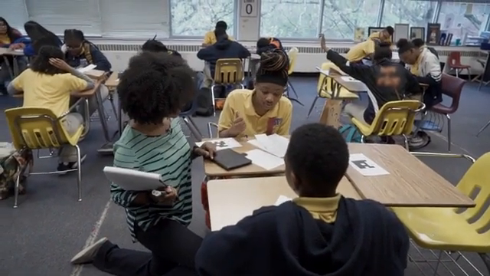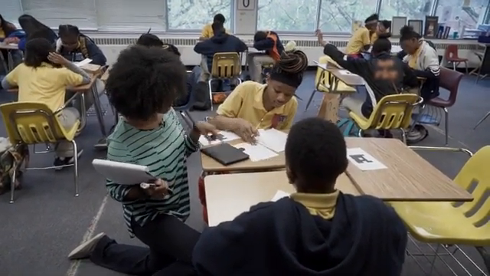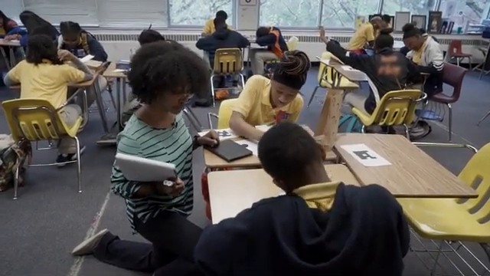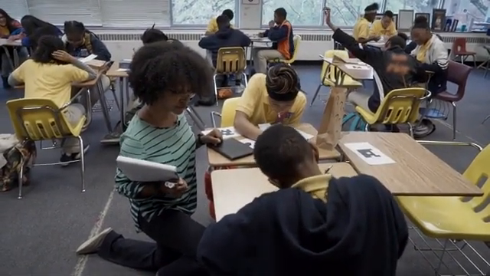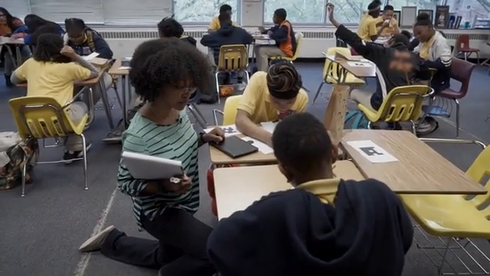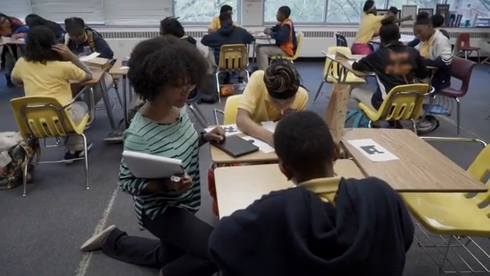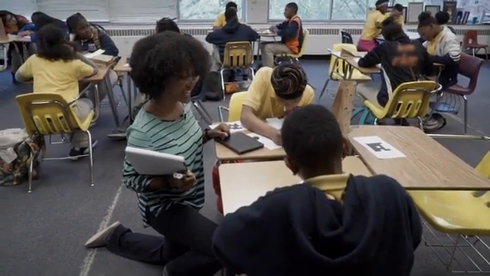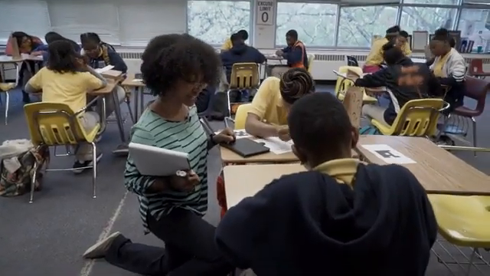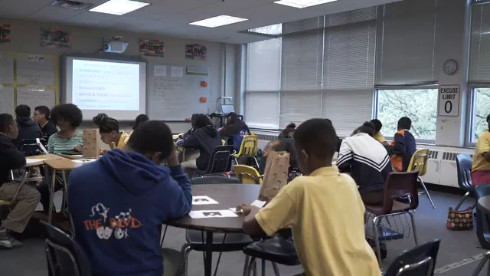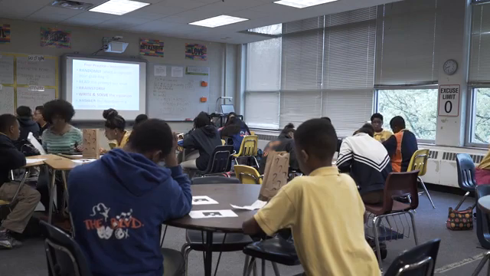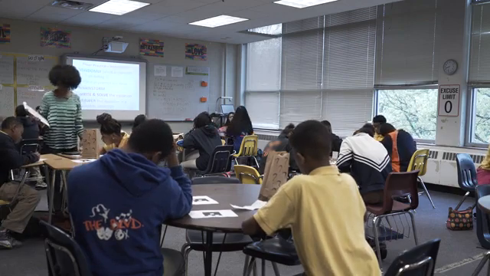Okay, y'all write down the term of right here, anywhere on your paper, because y'all need to read this. Of means multiply. So in order to find the tax amount, use that tax percentage to multiply it by what number? 45. That's what you need to do first. And then get your tax.